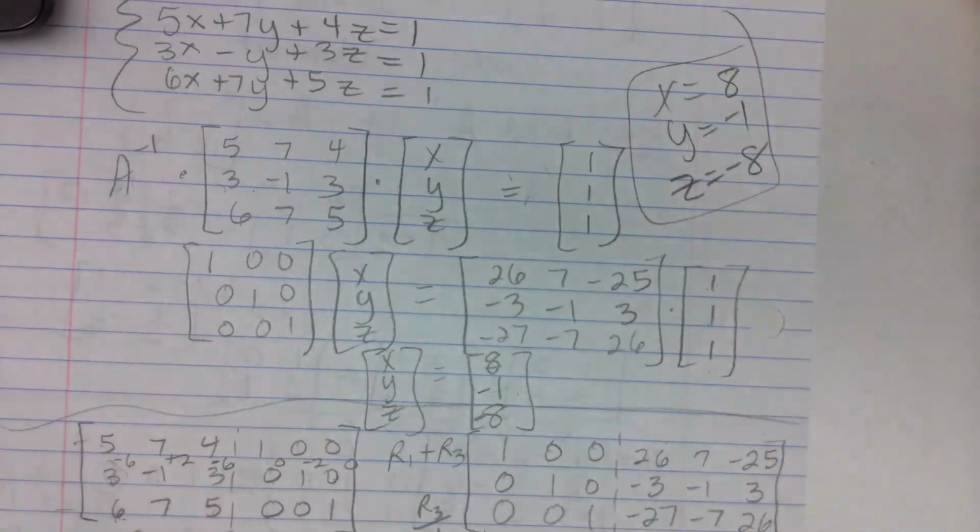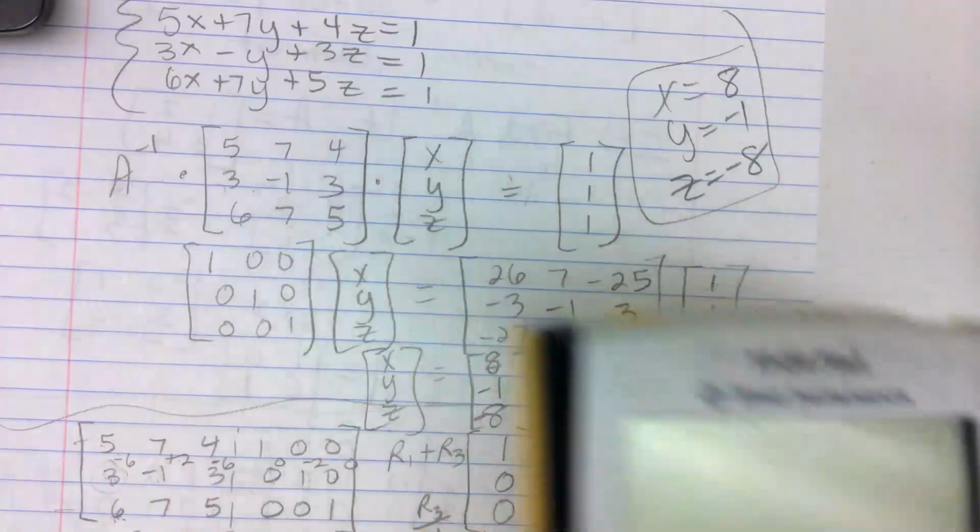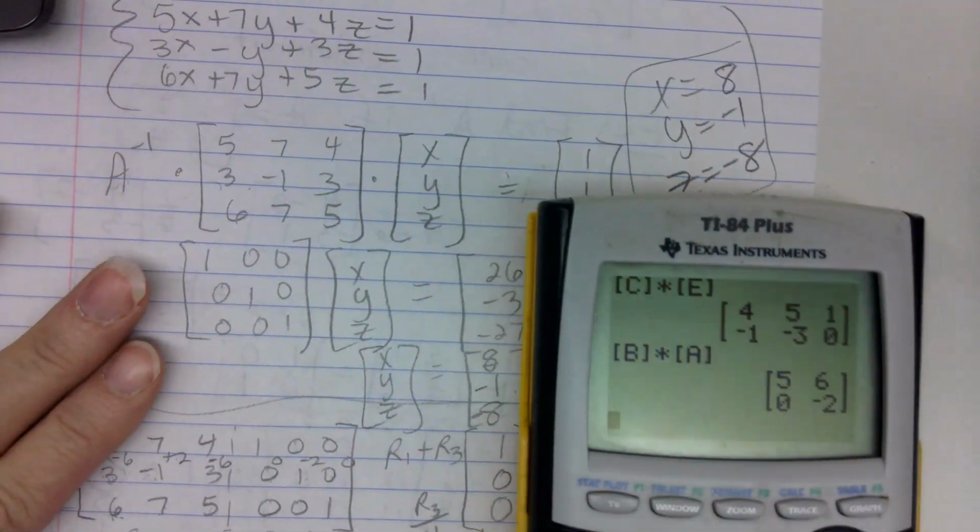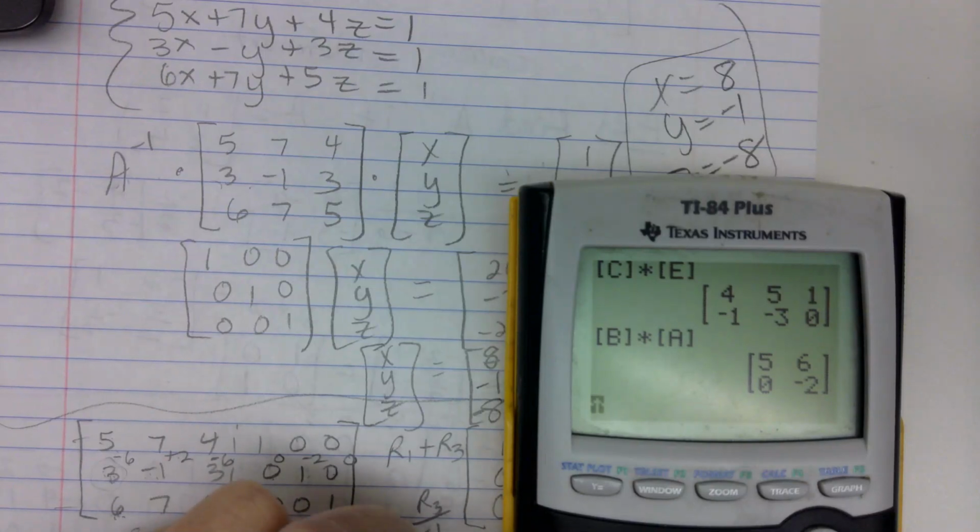So there is a purpose for finding the inverse. In terms of all of the work required to find that inverse, not my first choice. It ain't worth it unless I have a calculator. If I have a calculator, it might be worth that trouble, right?